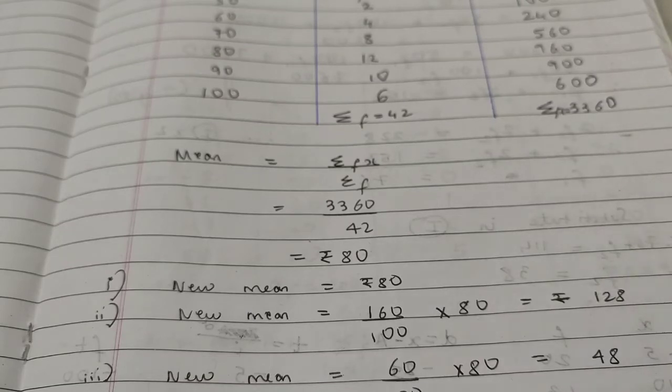In Roman number 3, the number of workers is doubled. Well, that is insignificant. That doesn't matter to us. And the wages per day are reduced by 40%. Now, that will affect the new mean.